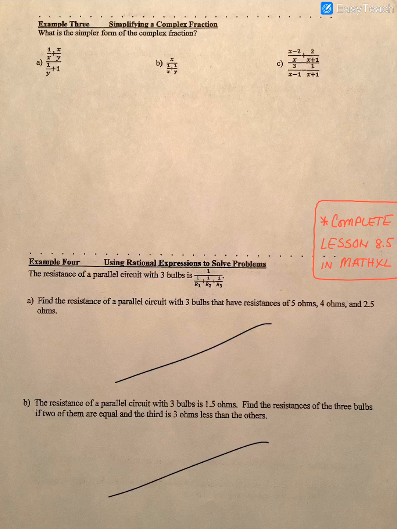Our first example, and again, I'm just going to try to do 2 examples to get us through some ideas here. 1 over x plus x over y, all over 1 over y plus 1. Okay, so right now focus on the 2 fractions being added on top. If I focus on the 2 fractions being added up top, what would be the common denominator?